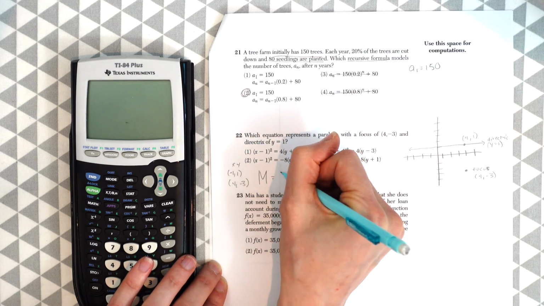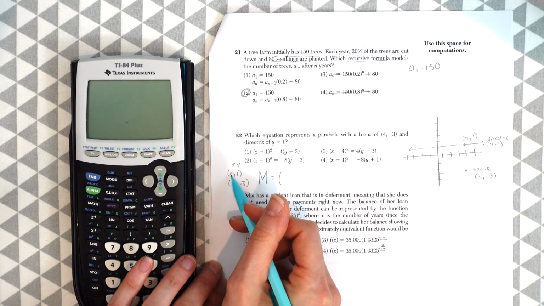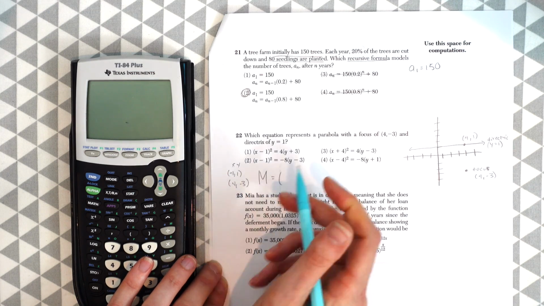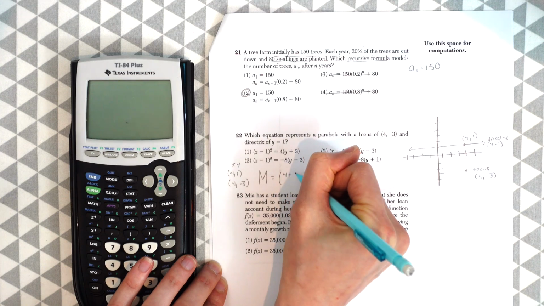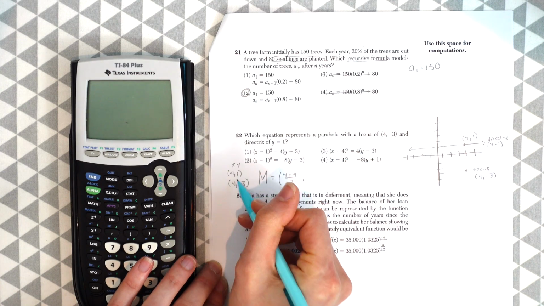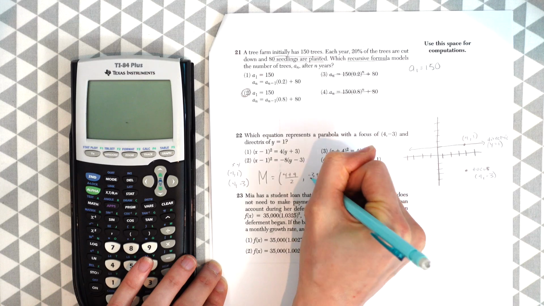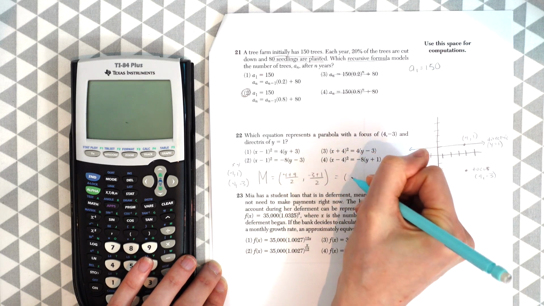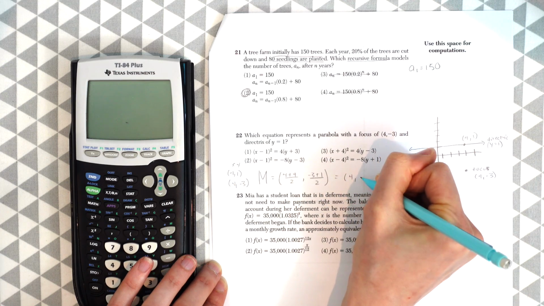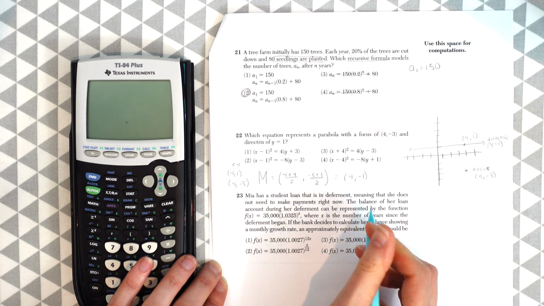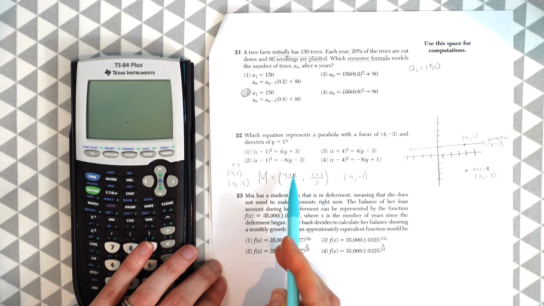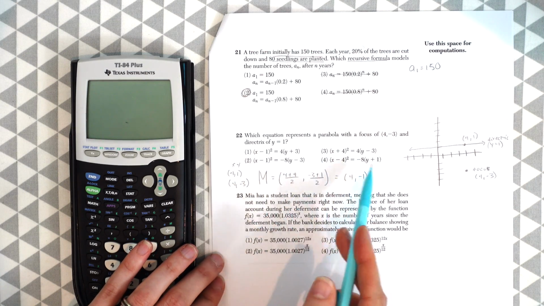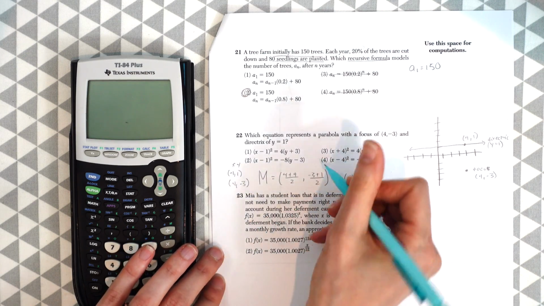So we're just finding the average between the two. So we have averaging the x values, 4 plus 4 divided by 2, and then the y values, -3 plus 1 divided by 2. So then we could see that our vertex is going to be equal to 4, -1. And now we just need to look for a vertex in the answer choices that has 4, -1, which is choice 4.